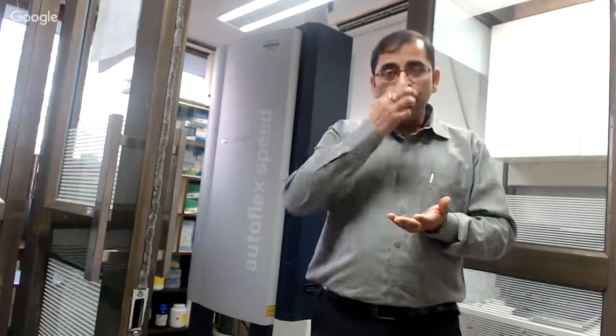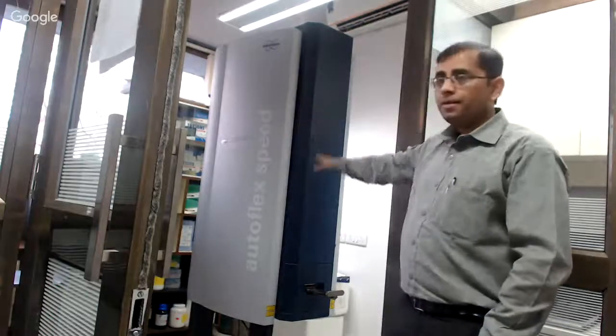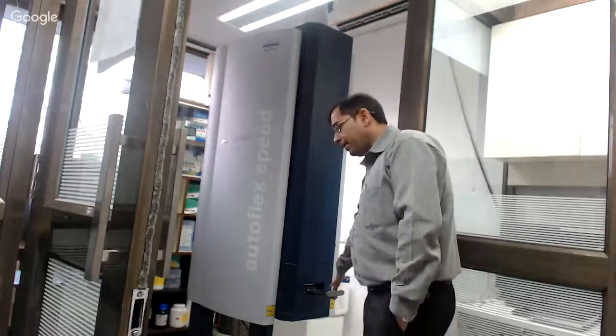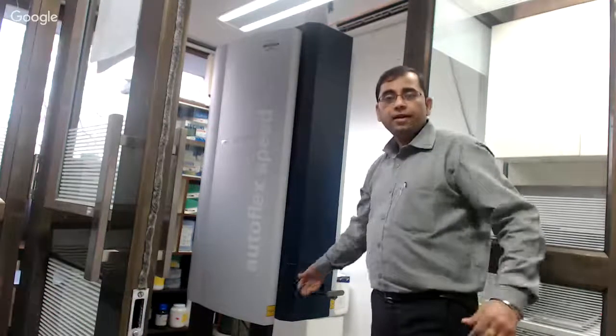When you want to analyze any of your protein samples in MALDI, first of all you have to crystallize them, because you have to do laser desorption ionization. To do that, you add certain matrices and make solid crystals, and those crystals are then put inside this instrument. Right now I'm standing in front of this MALDI-TOF instrument, and I can take the camera to show you this area in more detail. Here, we can insert the plate.